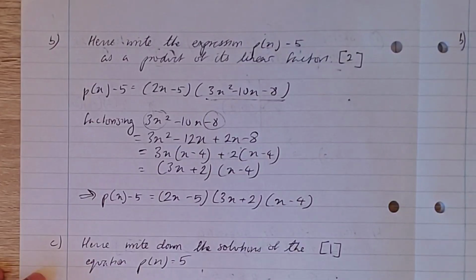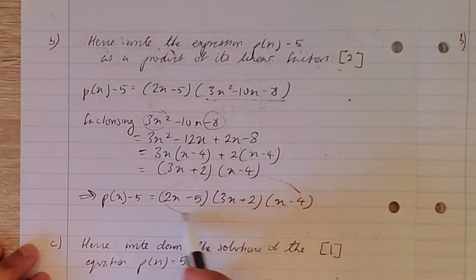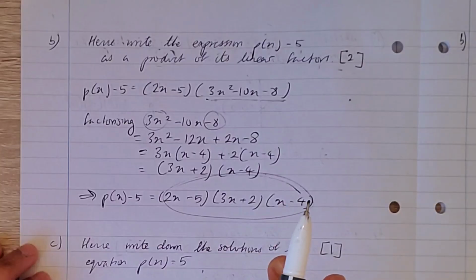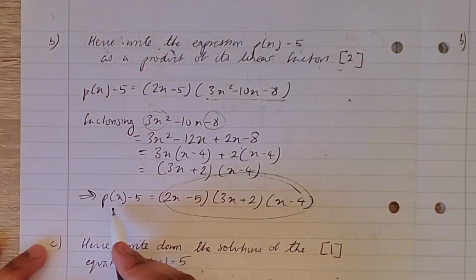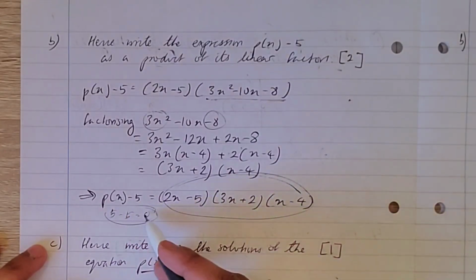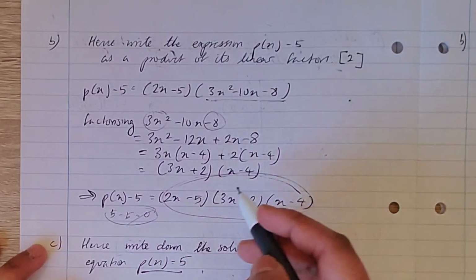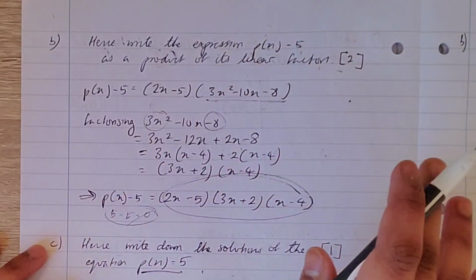Now we are told to write down these solutions for 1 mark to this being equal to 5, which is essentially when does this whole thing equal 0 is what that's asking, because if p of x is equal to 5, that would be like 5 minus 5 equals 0. When does this thing equal 0? Basically, what are the roots?